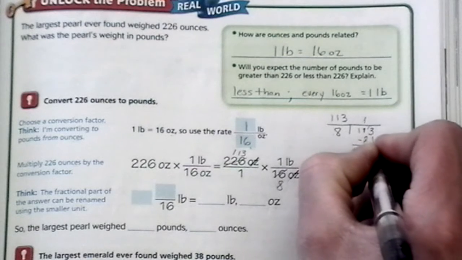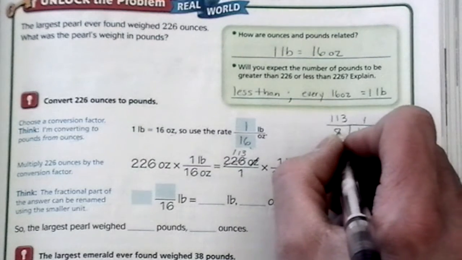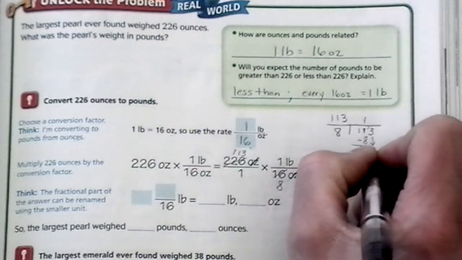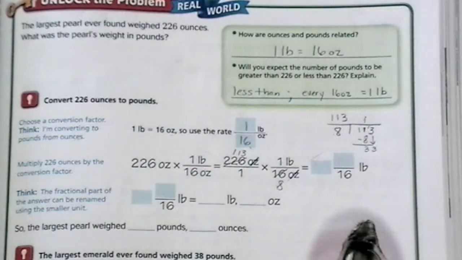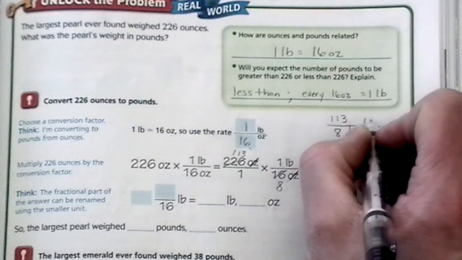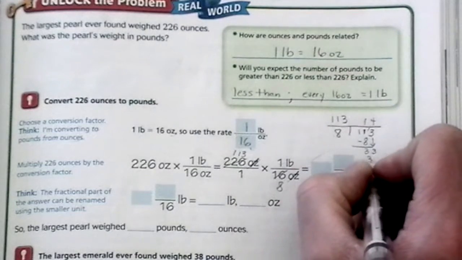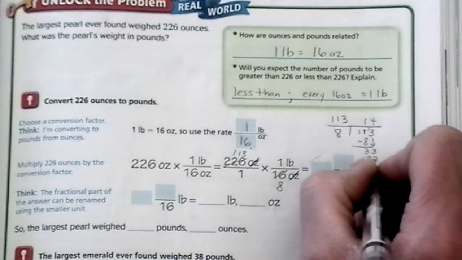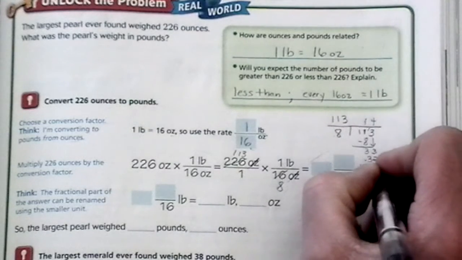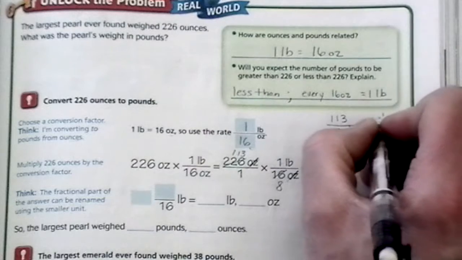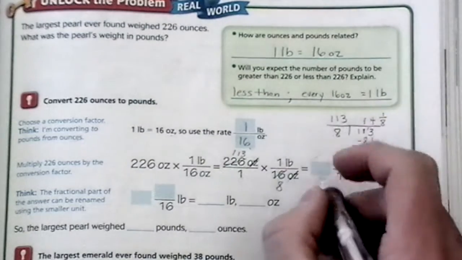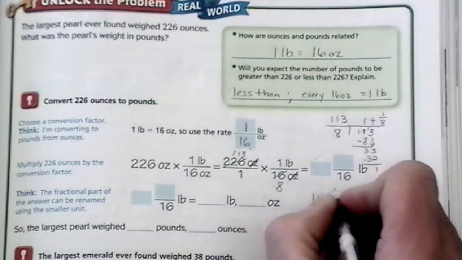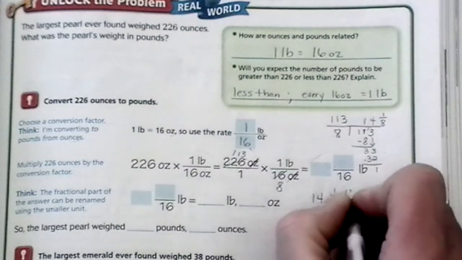Bring down my 3 here. 8 goes into 33 4 times. 4 times 8 is 32. 33 minus 32 is 1, and so that's 1/8. So my answer is going to be 14 1/8 of a pound.